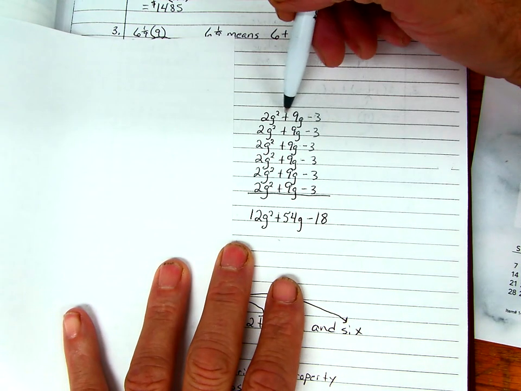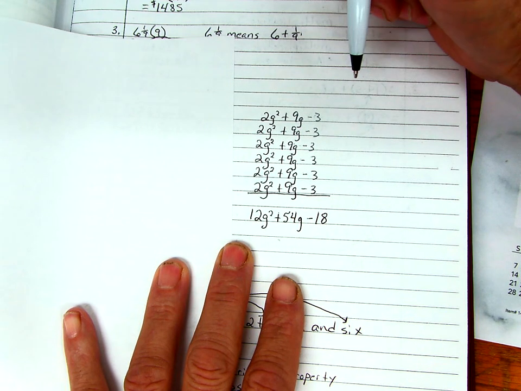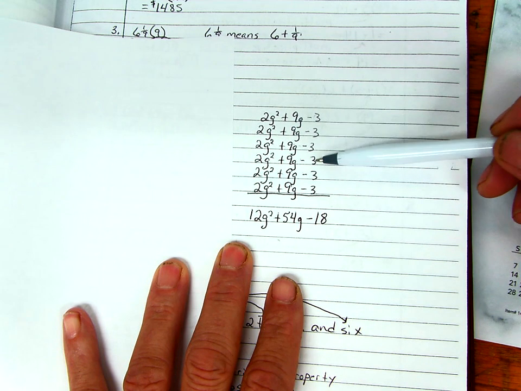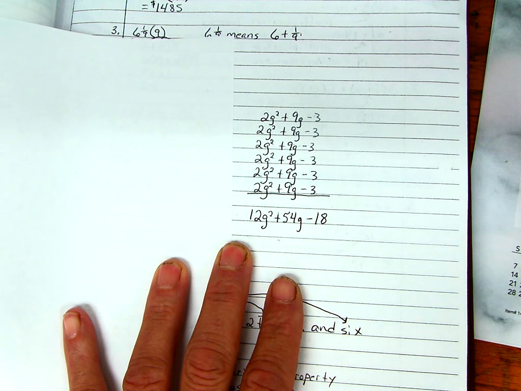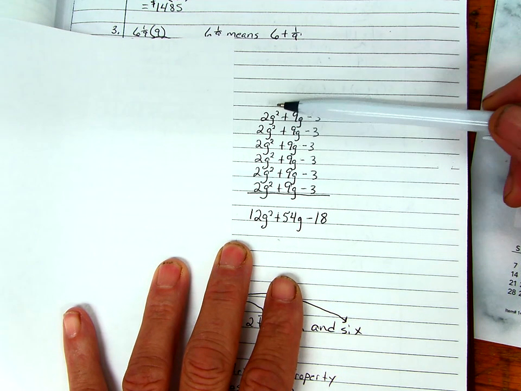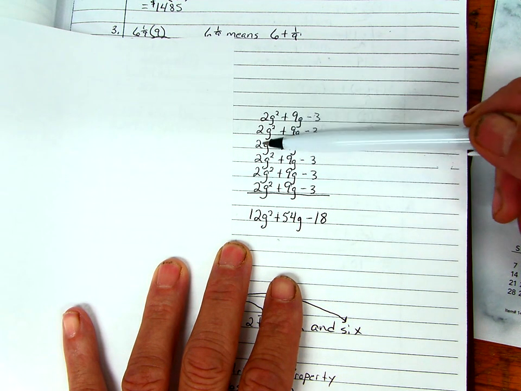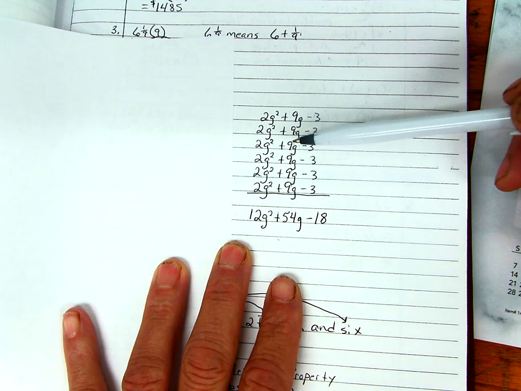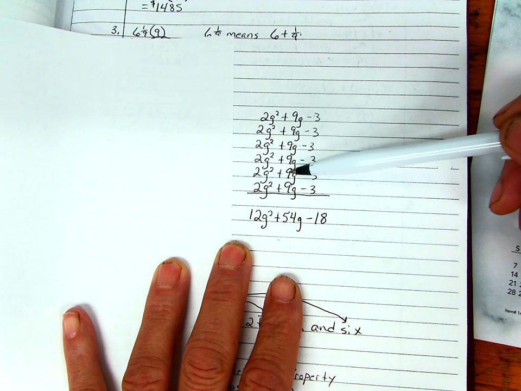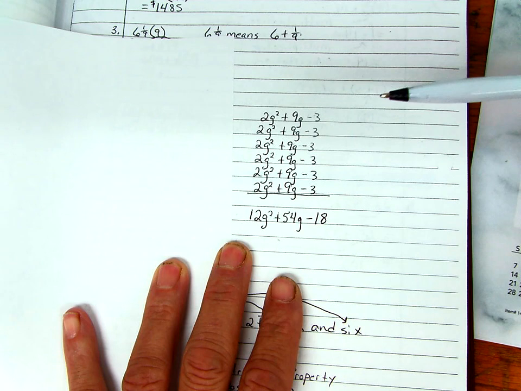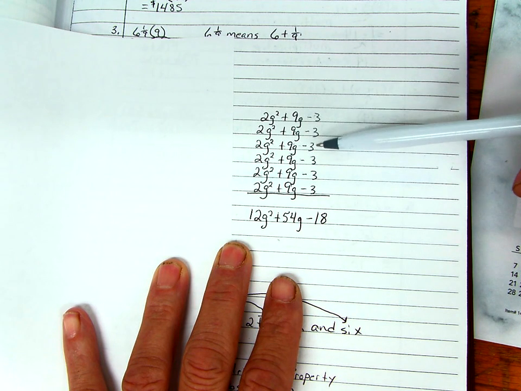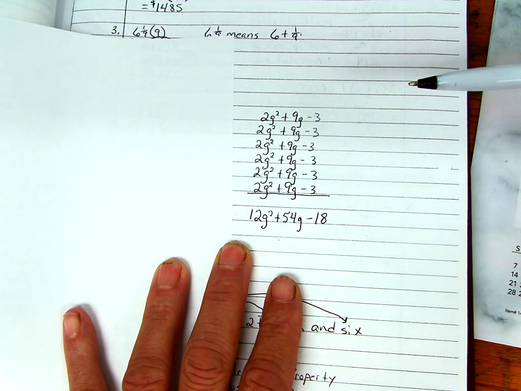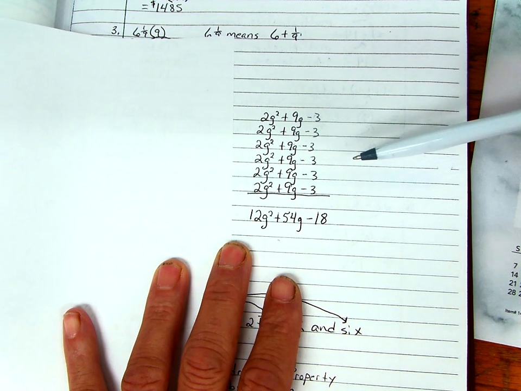This is 2G squared plus 9G minus 3 times 6. I wrote that expression down 1, 2, 3, 4, 5, 6 times. When you go ahead and combine like terms, you have 2, 4, 6, 8, 10, 12 G squares, 9, 18, 27, 36, 45, 54 G's, 3, 6, 9, 12, 15, 18, so minus 18 for the constant. This takes a lot of paper. It makes you use your brain.